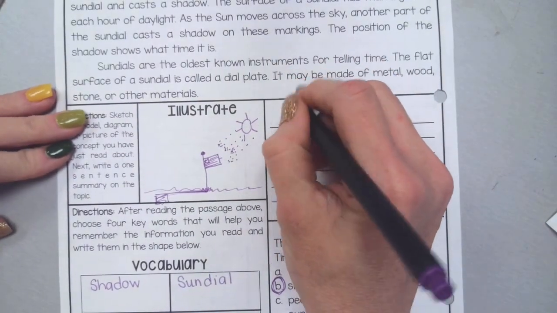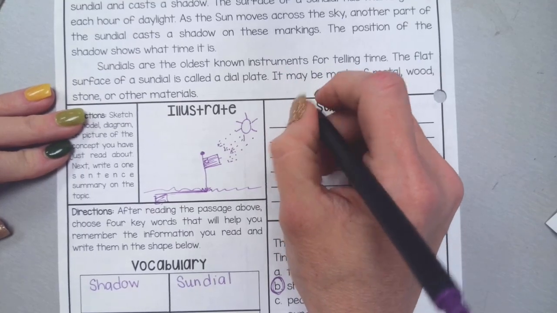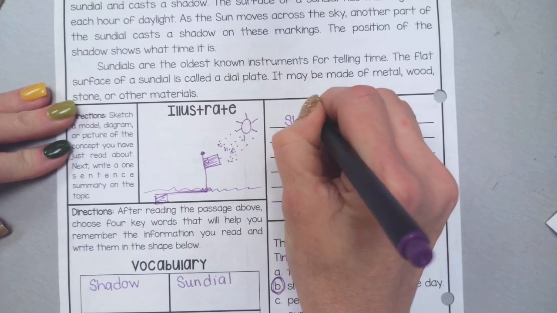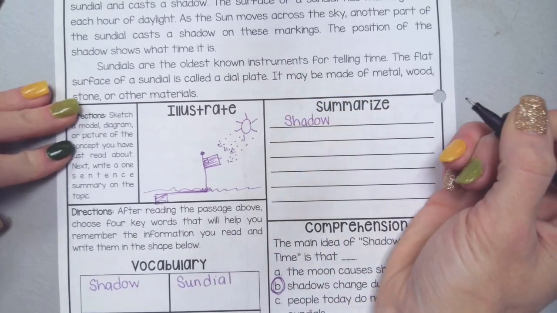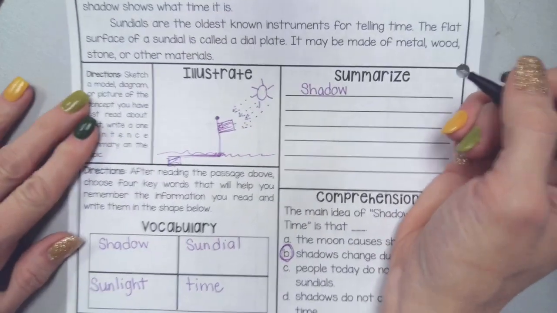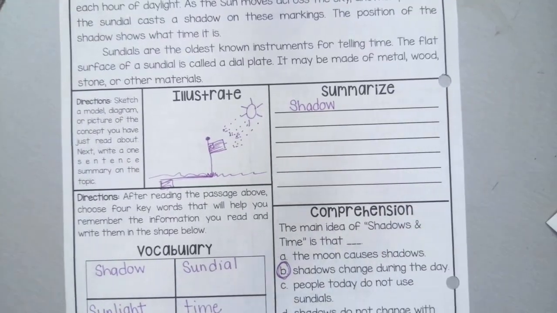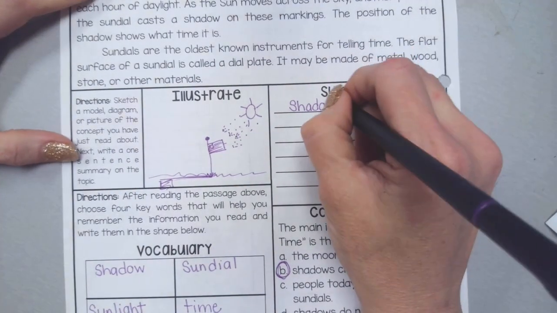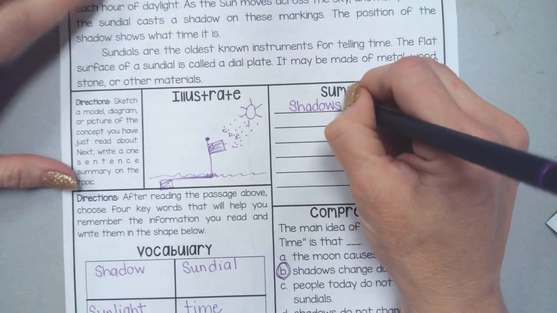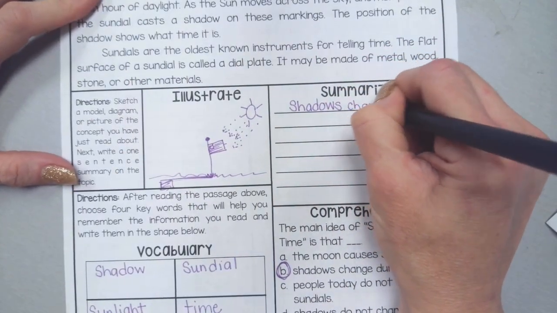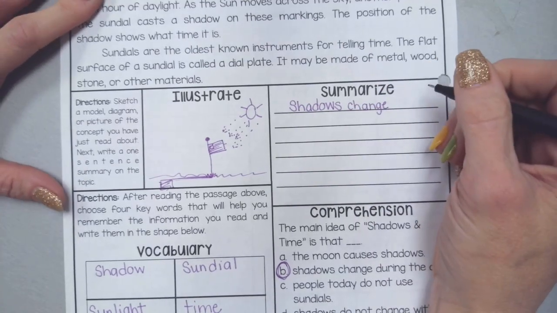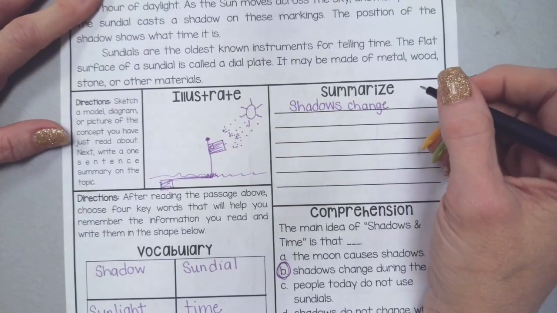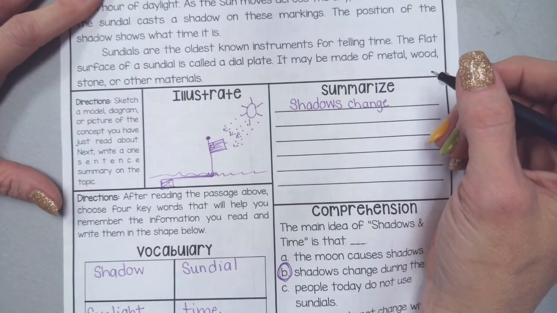We do not need all of that. That's unnecessary and not very helpful. No. That is just four vocabulary words that are going to help you remember what this was about. Now, if you did more, that's even better. But today I wasn't going to require the whole sentence. All right, so shadows change during the day. If you wrote a different summary, it's okay. If you haven't written a summary yet and you don't want to try to think of your own summary for whatever reason, here is a summary that you can add to your paper.